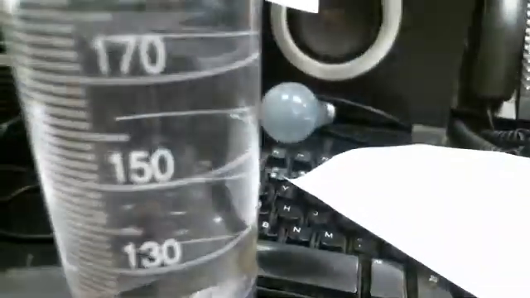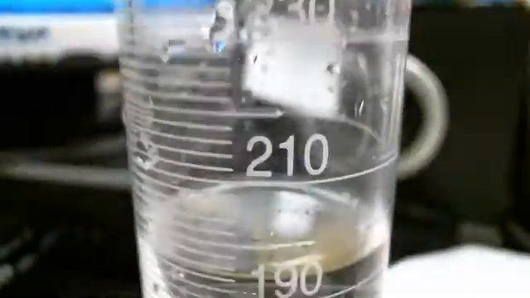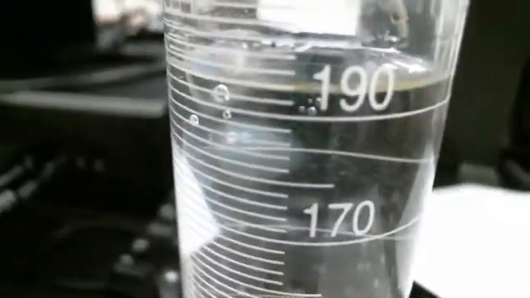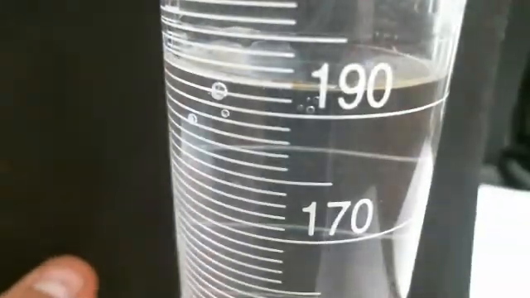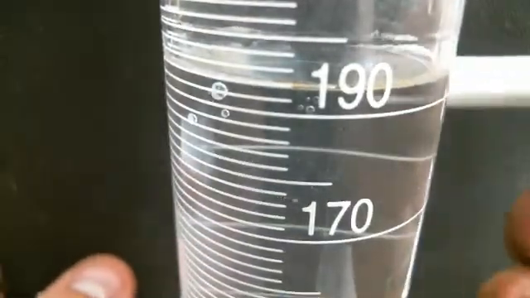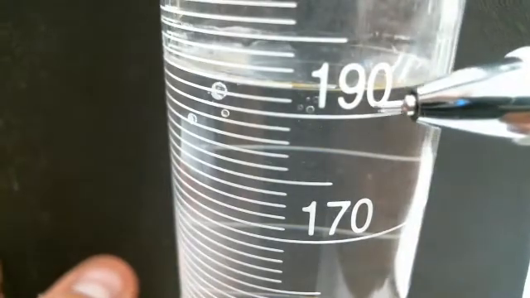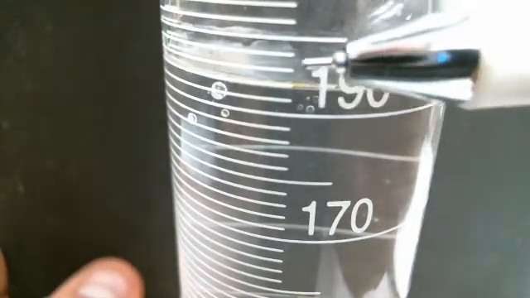I'm going to try to move this camera a little bit for you. Okay, so now you can see the level. Here is the 190, and each line is worth 2.